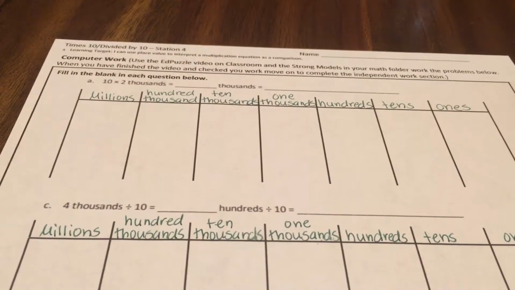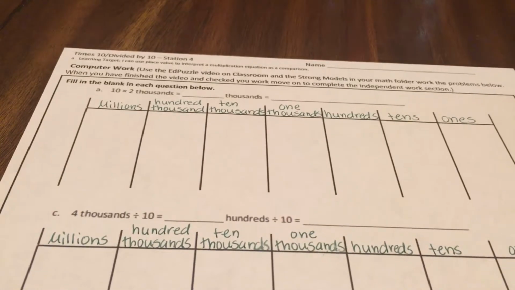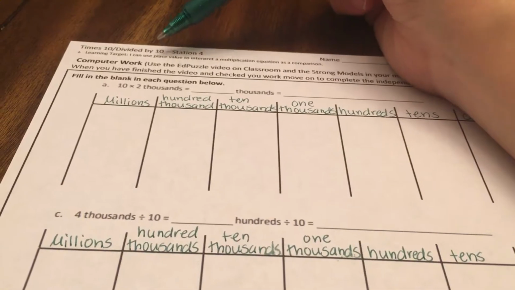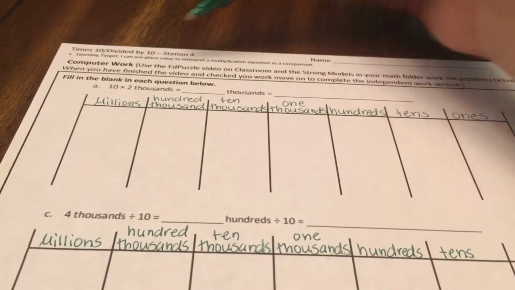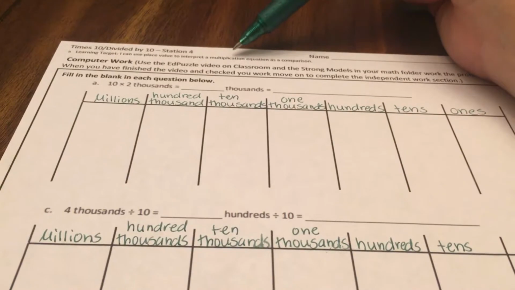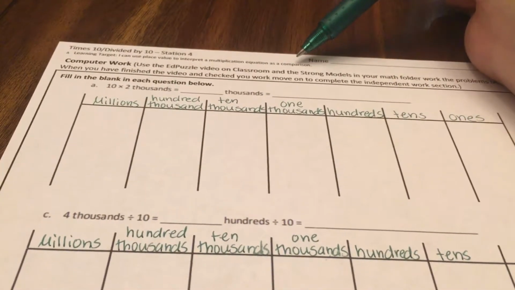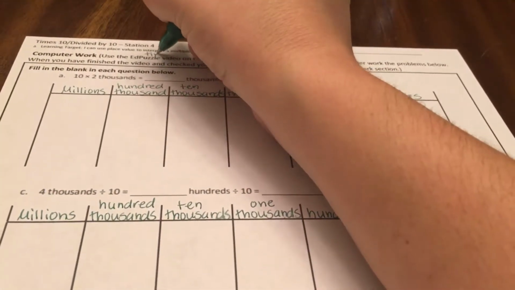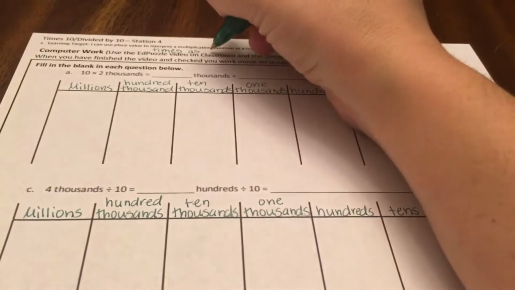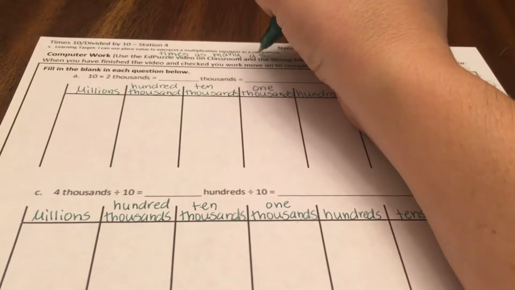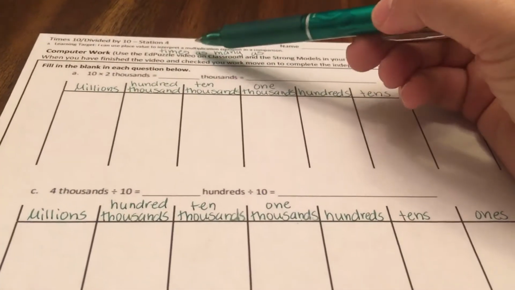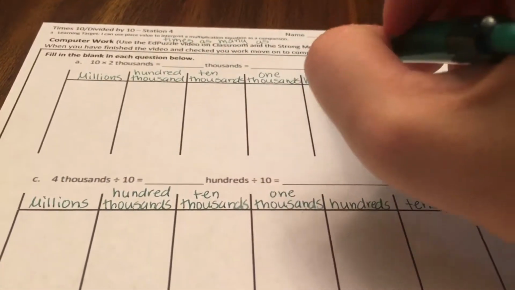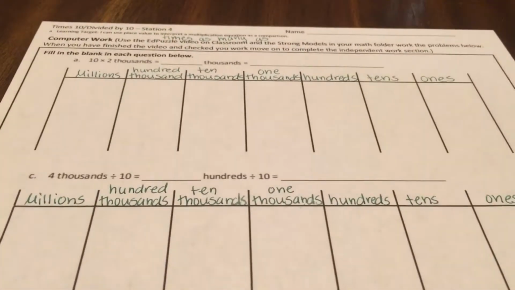All right, guys, this is station 4. In station 4, we're going to be multiplying by 10 times 10 and then dividing by 10. Our learning target says, I can use place value to interpret a multiplication equation as a comparison. What that means is we're going to be using a lot of times as many as. Whenever it says times as many as, we're going to compare the number and multiply it as another number, or we're going to look at division.